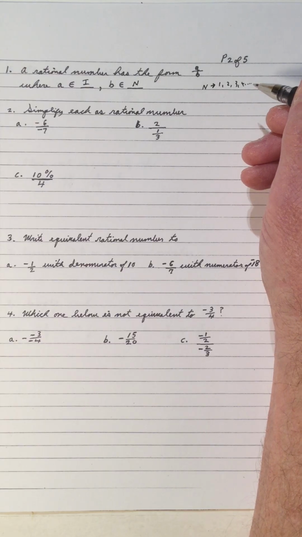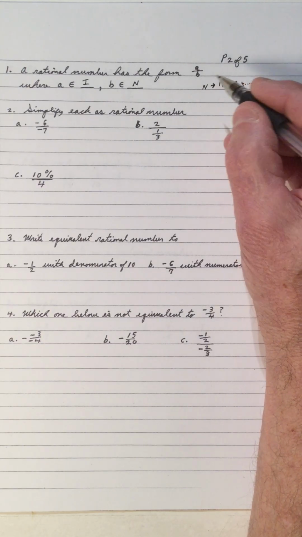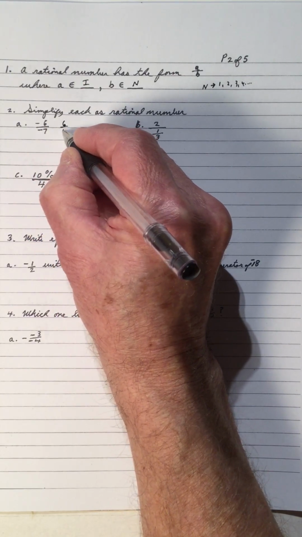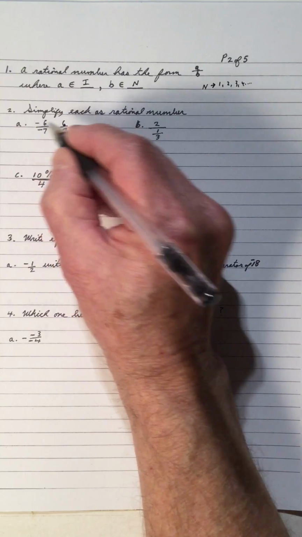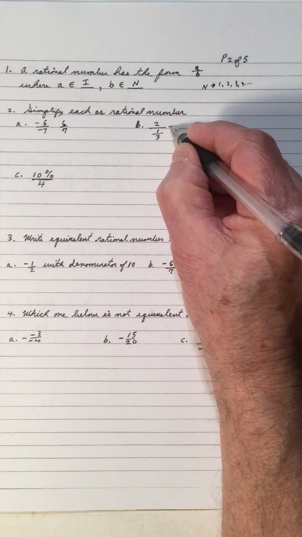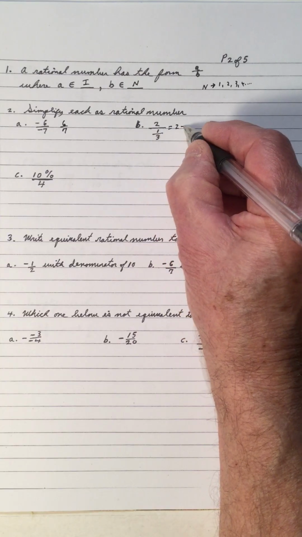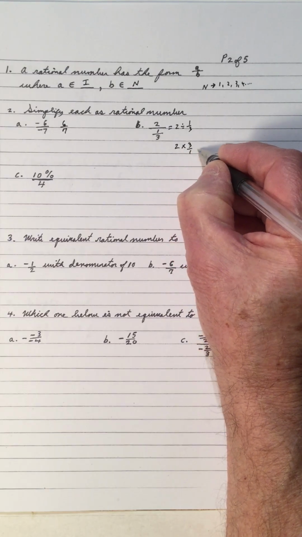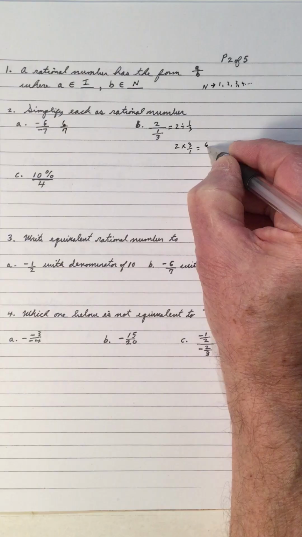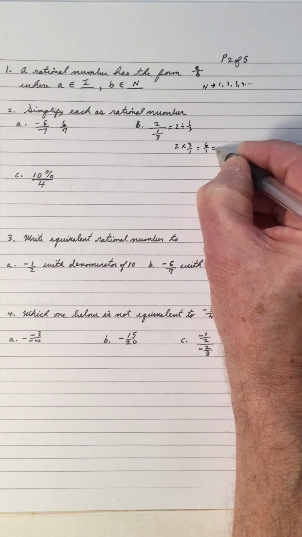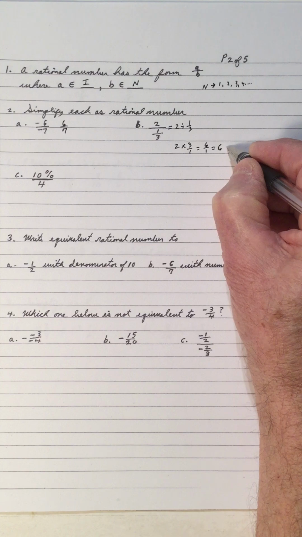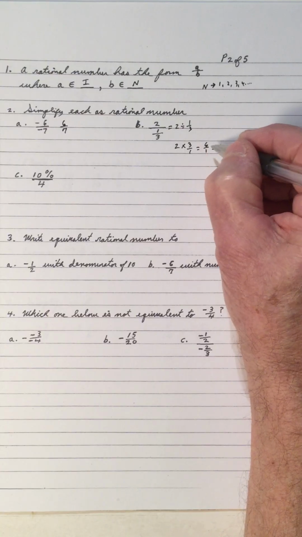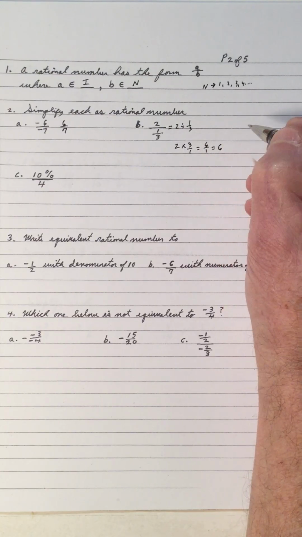Number 2, simplify each as a rational number. So a rational number is a over b. Simplify: a negative over a negative is a positive. So that's 6 over 7. When you divide two negatives, you get a positive. And this is 2 divided by 1/3. That's the same as 2 times 3 over 1, which is 6 over 1, which is 6. And as a rational number, we could call it 6. If you want to get technical, 6 is a rational number because it's 6 over 1.